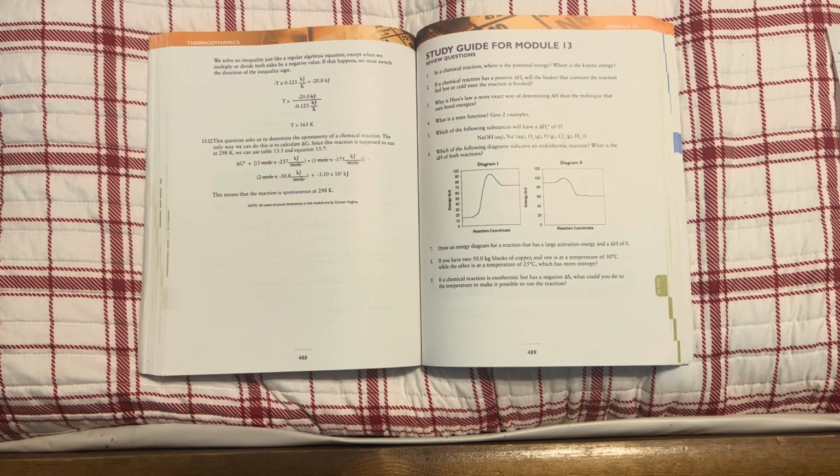All right. Number 3, why is Hess's law a more exact way of determining delta H than the technique that uses bond energies? It's more exact because it takes into account the phase of each of the substances that are in the reaction. So it's going to be more accurate. Number 4, what is a state function?